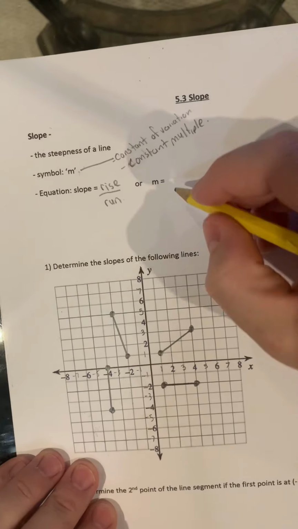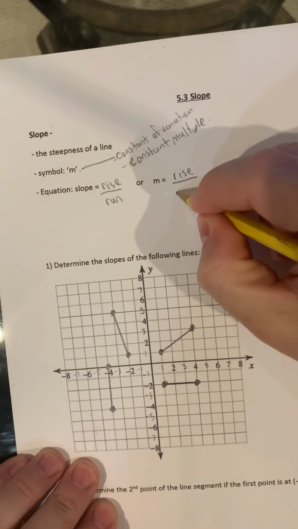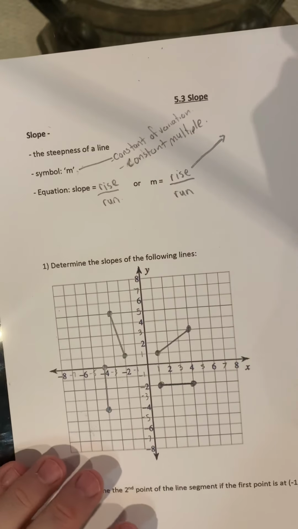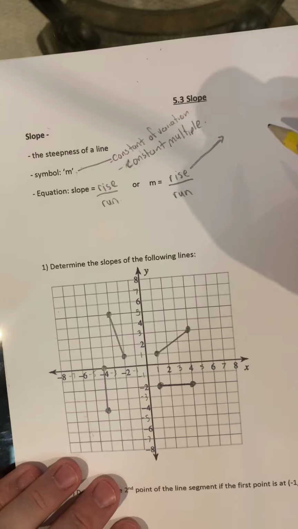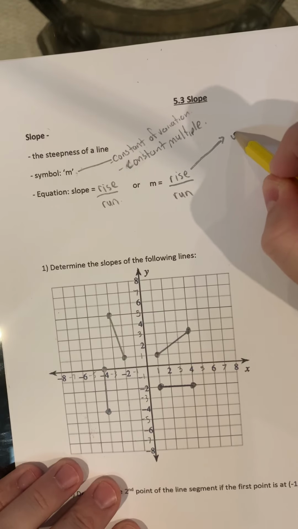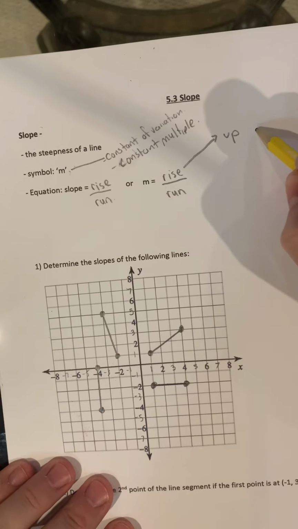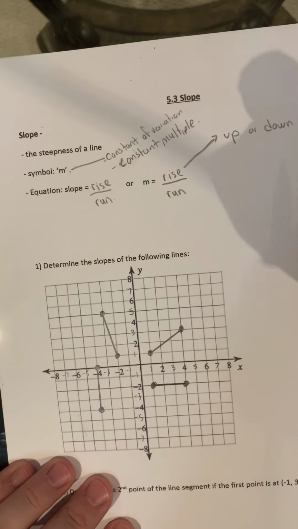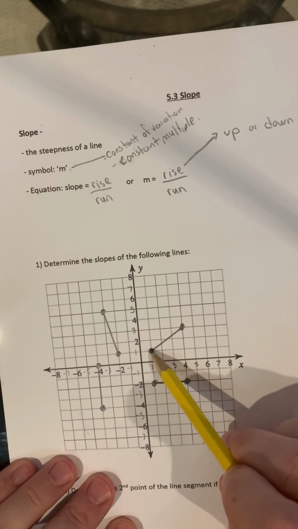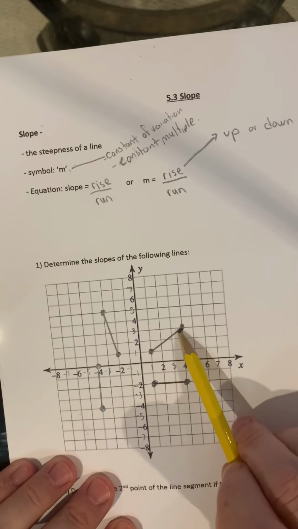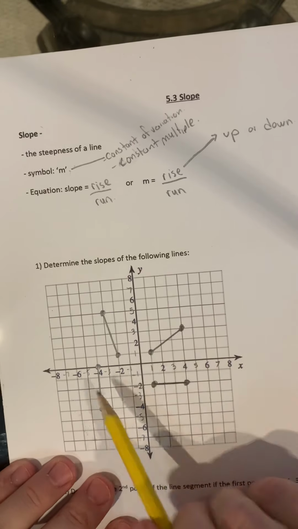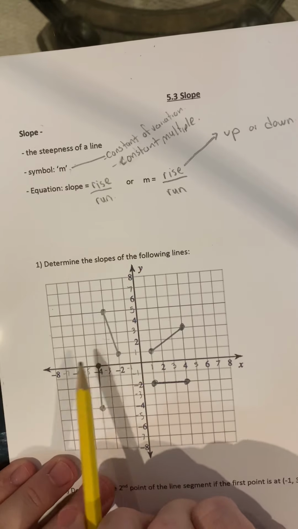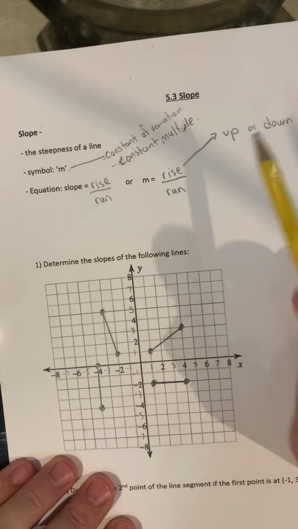So what that means, rise over run. When you think of rise, you should think about going up or down. When we're looking at rise, we're looking at the line. Does it go up or down? If I look at this line here, if I start from this direction and go this way, my line is going upwards. If I look at this line here, if I start from the left and go to the right, my line is going downwards. So that's what we're looking for, rise, up or down.